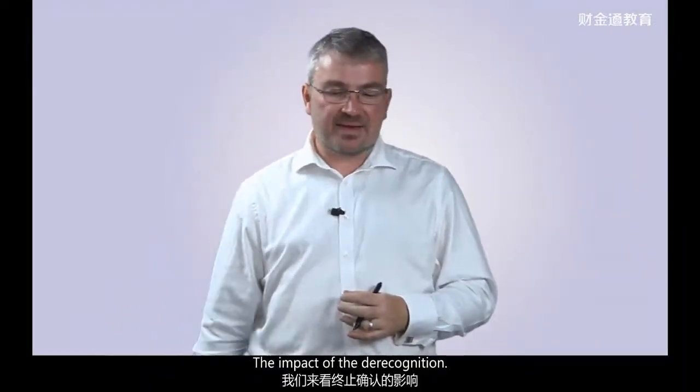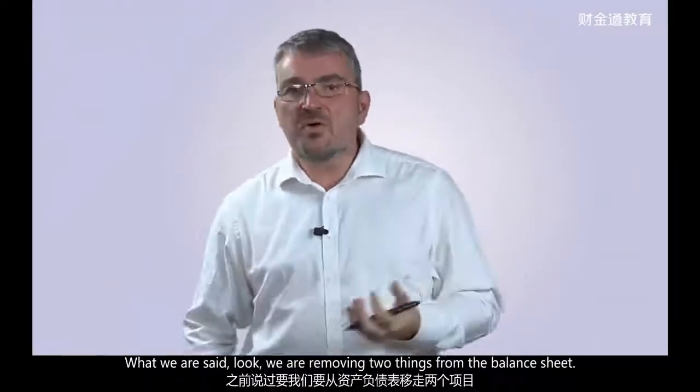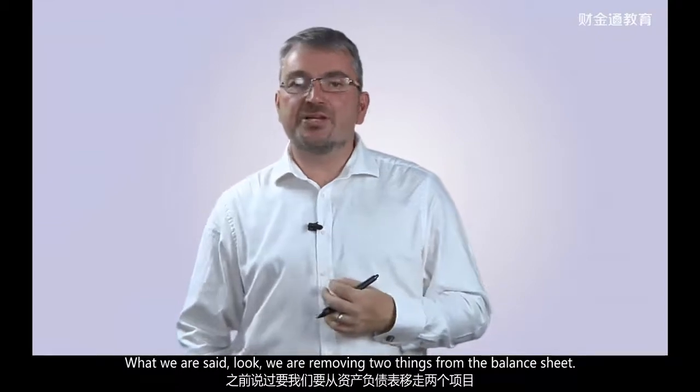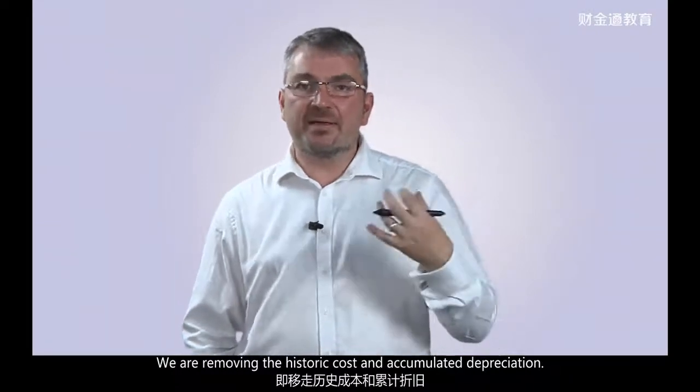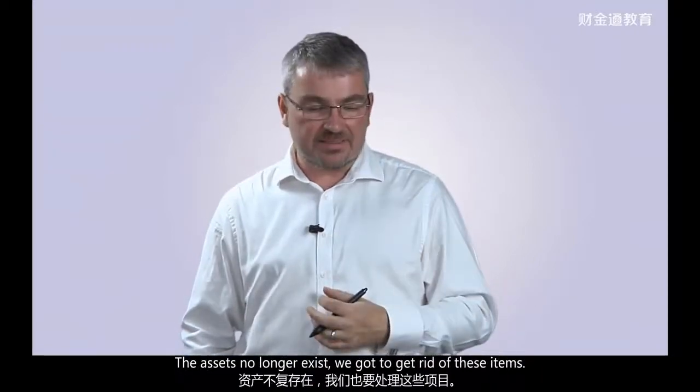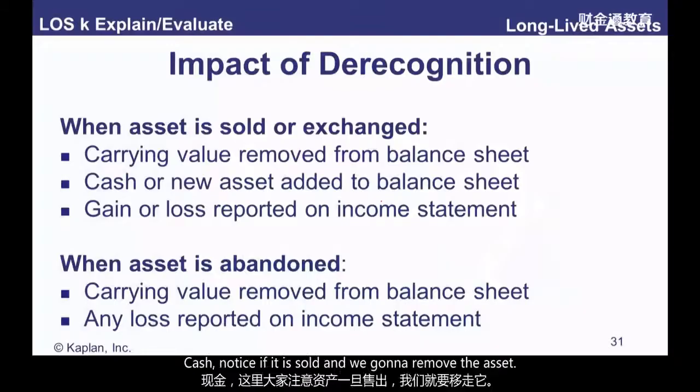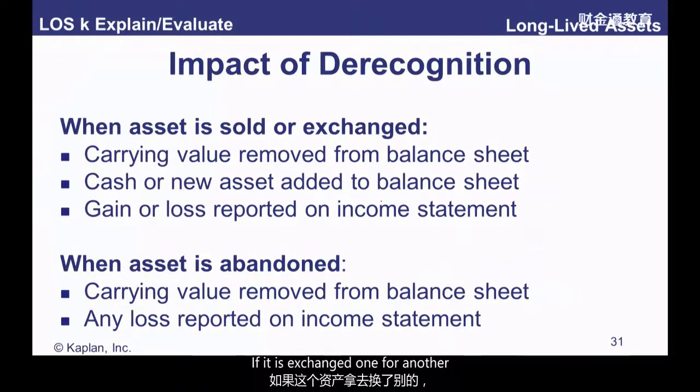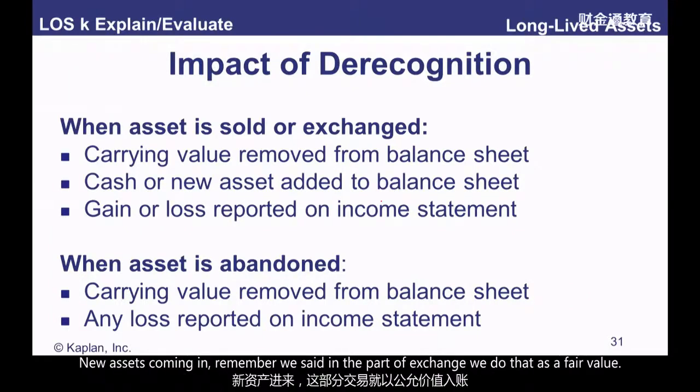The impact of derecognition, well, we said, look, we're removing two things from the balance sheet. We're removing the historic cost and the accumulated depreciation. The asset no longer exists. We've got to get rid of these items. Okay. Cash, notice, so if it's sold, we're going to remove the asset. If it's exchanged one for another, the old asset's being removed and the new asset is being replaced. New assets coming in. And remember, we said in a part exchange, we'd do that at fair value.